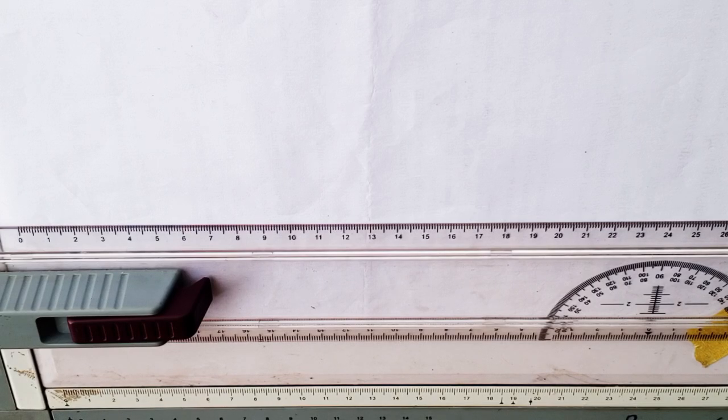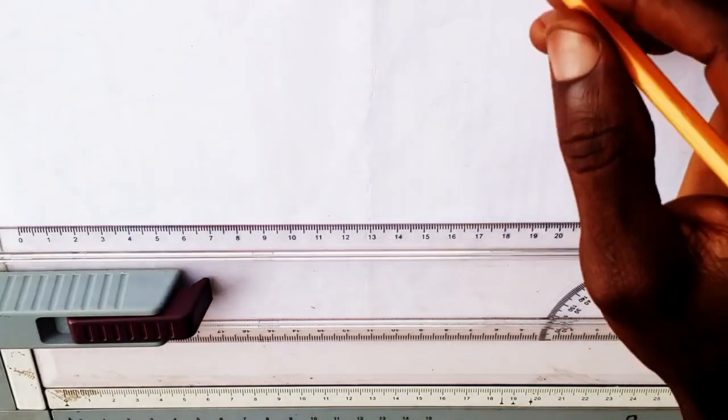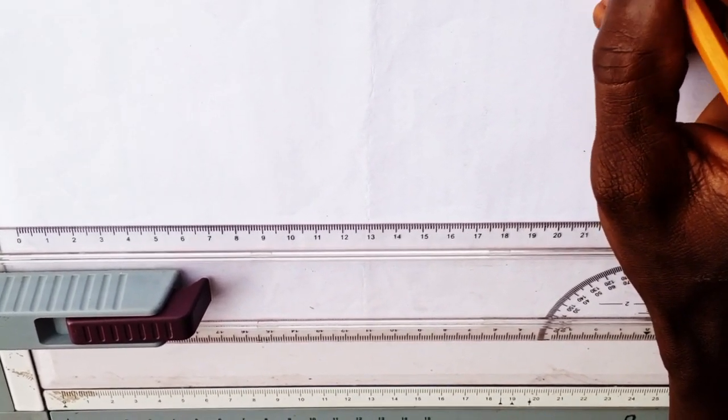The question says we are to construct an ellipse by concentric circles method. Take major axis 100 millimeters.